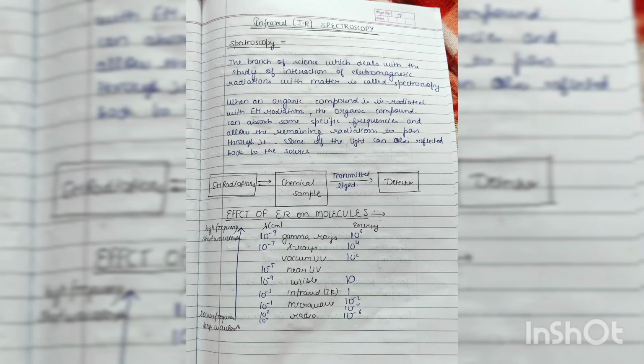When an organic compound is irradiated with electromagnetic radiations, the organic compound can absorb some specific frequencies and allow the remaining radiations to pass through it. Some of the light can also reflect back to the source. Effect of ER on molecules: at high frequency, short wavelength, and low frequency, long wavelength.